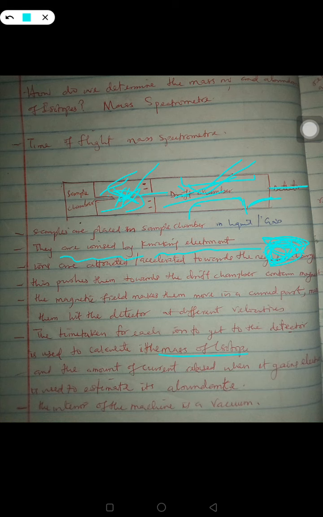And when you're mentioning the mass spectrometer, you must mention that the interior of the machine is a vacuum. It's very important. Why do they say it's a vacuum? A vacuum is technically a region that contains no air, that contains no medium. There is no air there, there is no water. It's just an empty space. That's a vacuum.